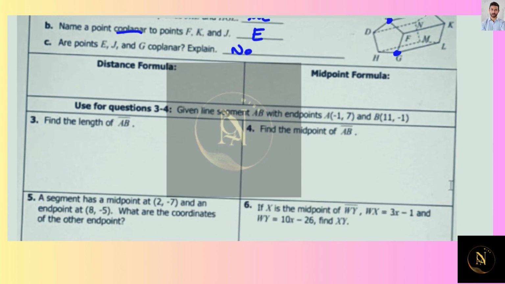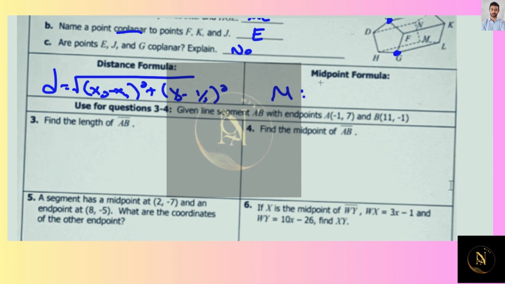The distance formula is the square root of the difference of your x coordinates squared plus the difference of your y coordinates squared. And the midpoint formula is when you add the x coordinates together and take half, and add the y coordinates together and take half. So for example, if you want to find the length of AB, that's using the distance formula.